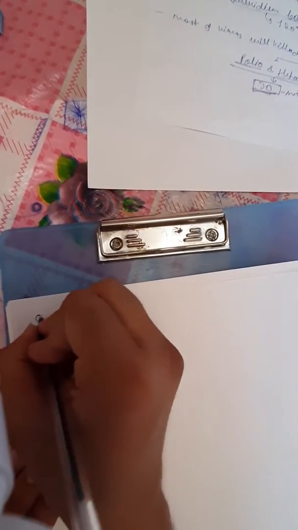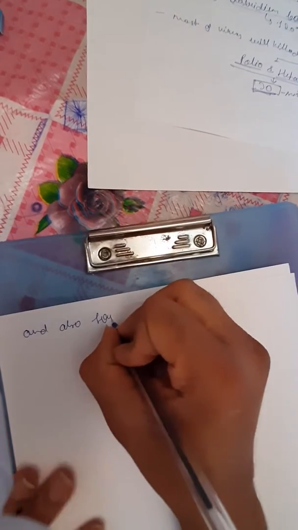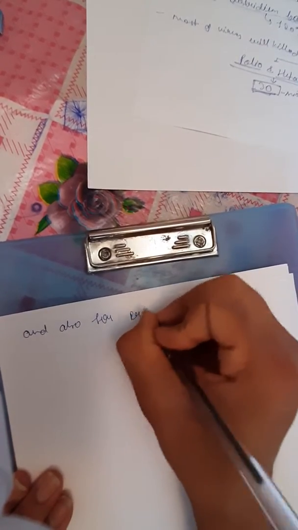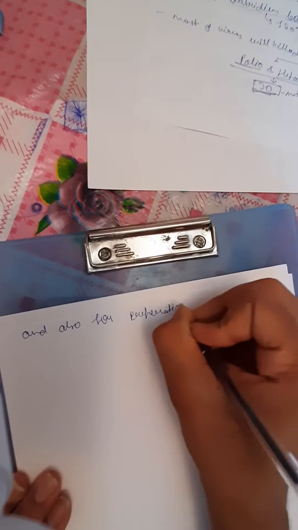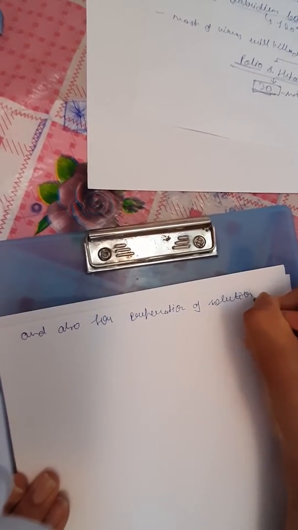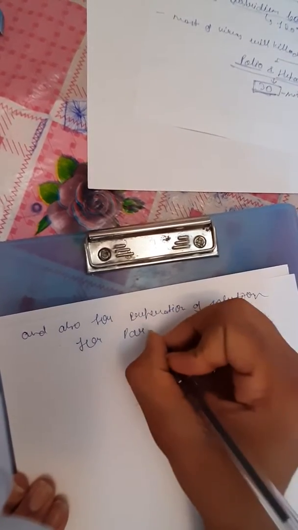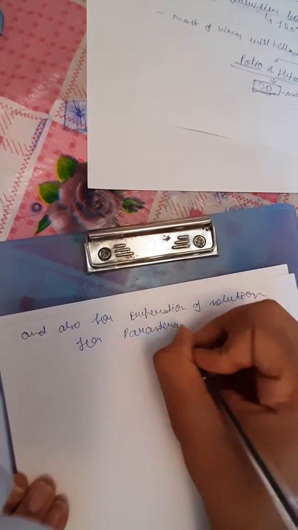And also for preparation of solutions for parenteral and oral use.